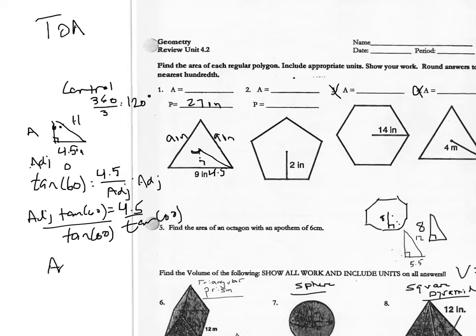And then if I plug that into my calculator, I should get the adjacent side. Well, tangent of 60 is approximately 1.73. So if I take 4.5 and divide by 1.73, I get approximately 2.6. So the adjacent side right here is about 2.6 units long. Now I have the full side length, which is 9 inches, the number of sides, which is 3, and the apothem, which is 2.6.